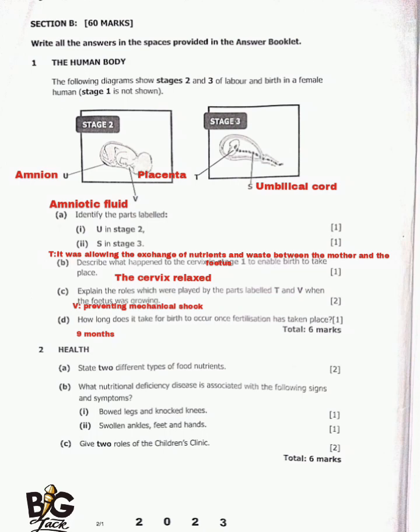symptoms, and let me say signs and the symptoms. So now on this part here, we are going to say, instead of saying vitamin D or calcium, we are going to say bone deformity, or rickets. Then as for Roman numeral number 2, swollen ankles, feet and hands, we are going to say it is Kwashiorkor.